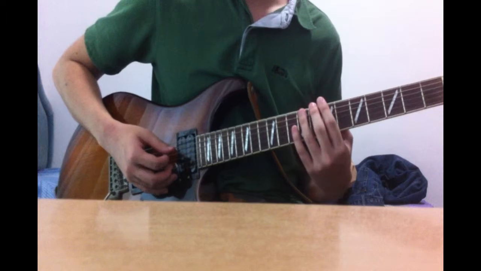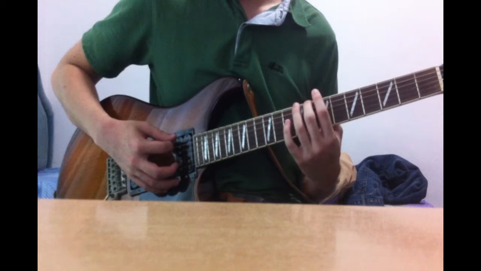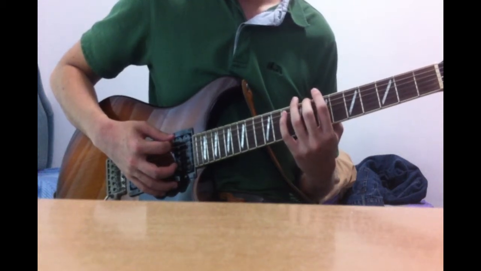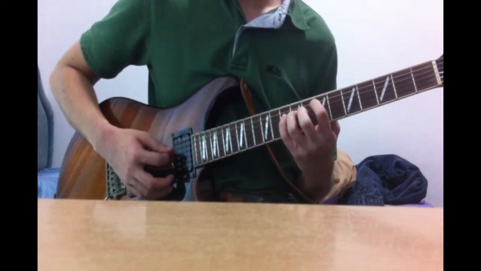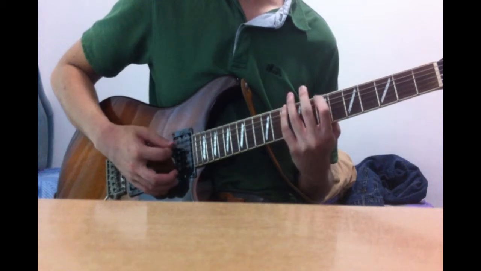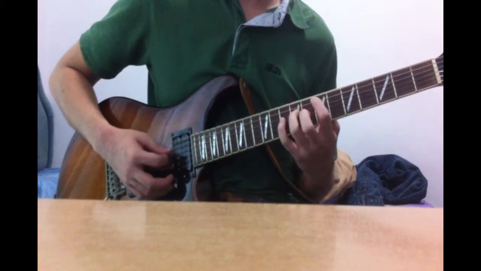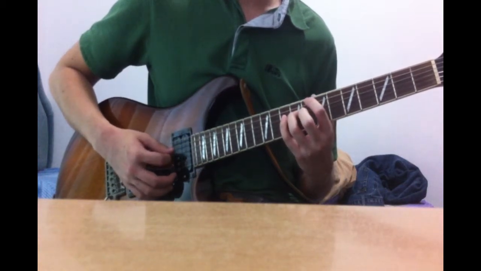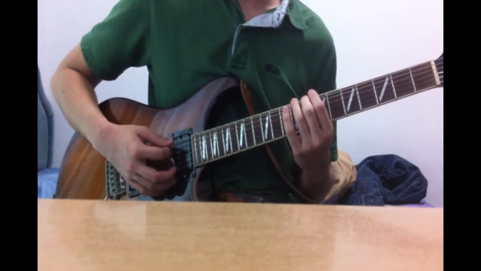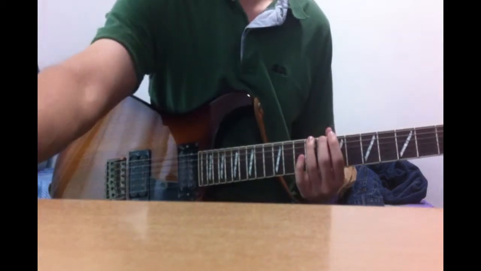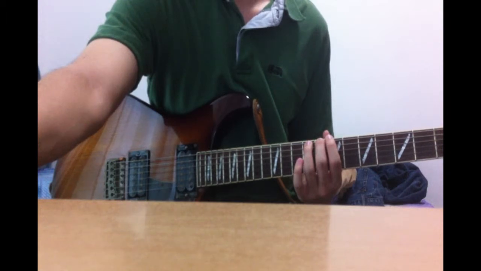Let's try it with the song Iridescent by Linkin Park. I'll be playing the C major scale over it and we'll see if it fits in. The C major scale fits in, and therefore this song is in the key of C major.